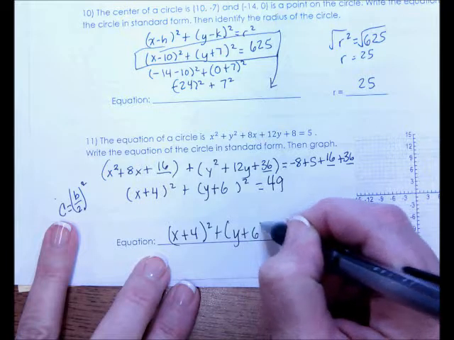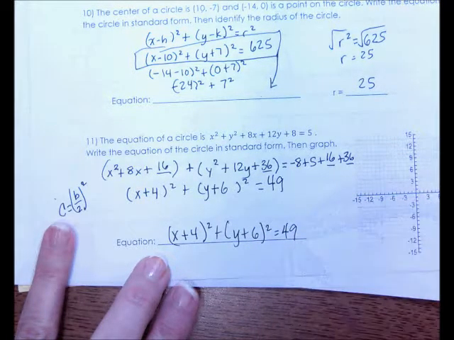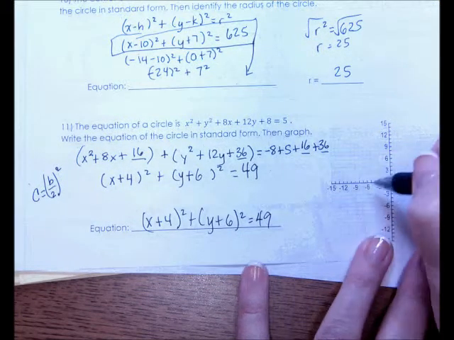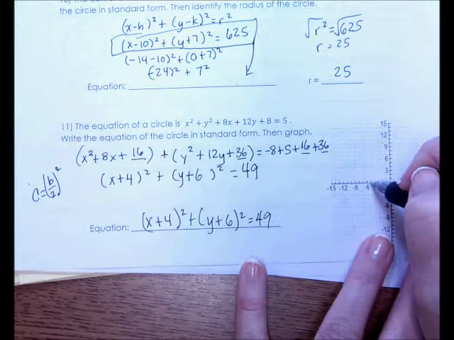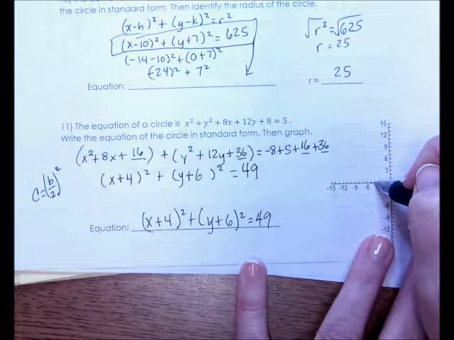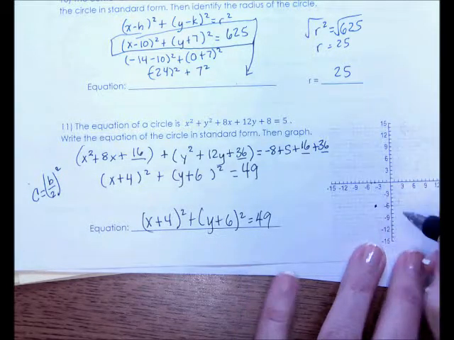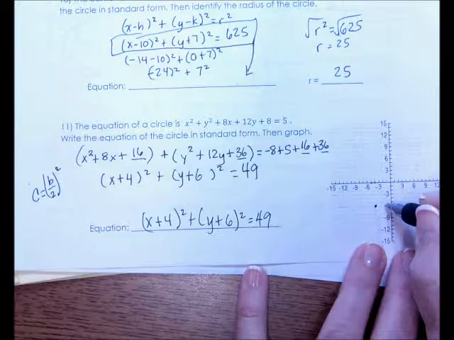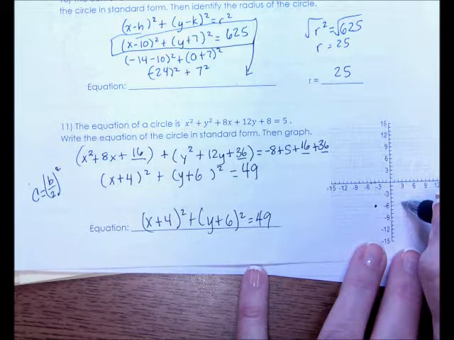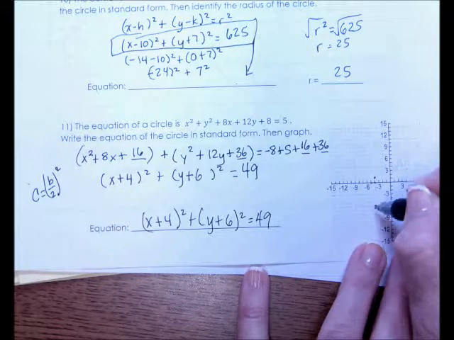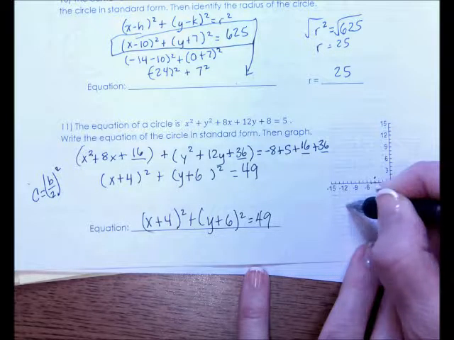My next step, dealing with the y to complete the square, I take 12 and divide it by 2, and it's positive 12, so it ends up being positive 6. And then I square, so it becomes 36. And then to find what r squared is, I just take negative 8 plus 5 plus 16 plus 36, and it ends up being equal to 49.